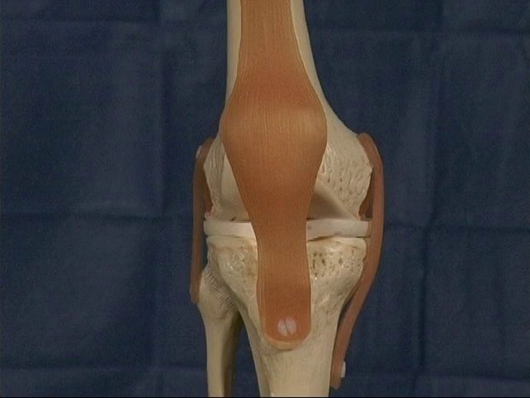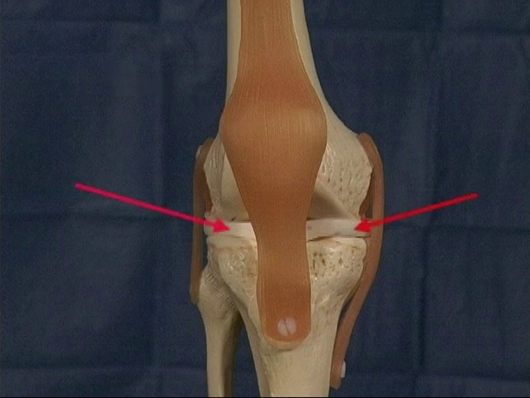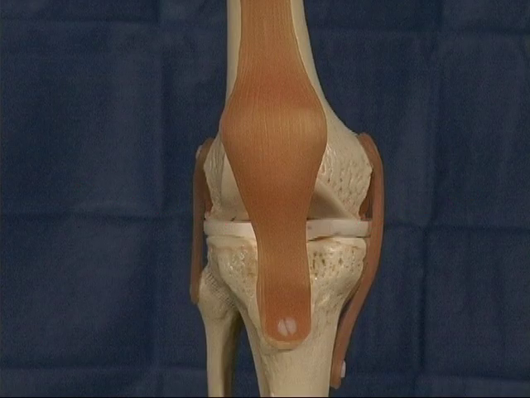The knee joint is comprised of three independent bony articulations, one between the patella and femur, and two between medial and lateral tibial plateaus with their respective femoral condyles. To the untrained observer, the knee may appear to function as a simple hinge joint. However, quite the opposite is true.